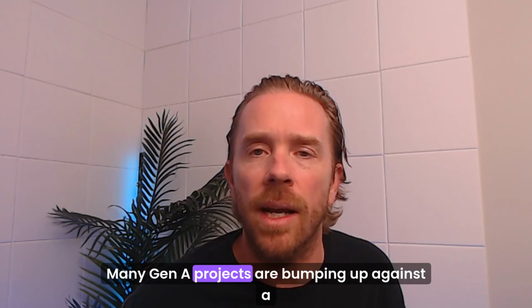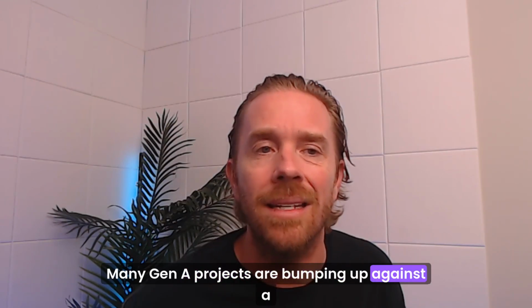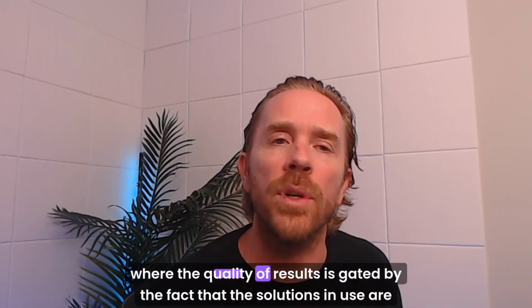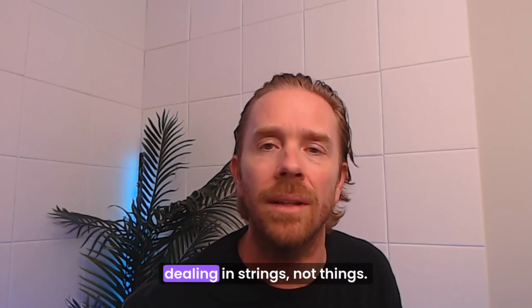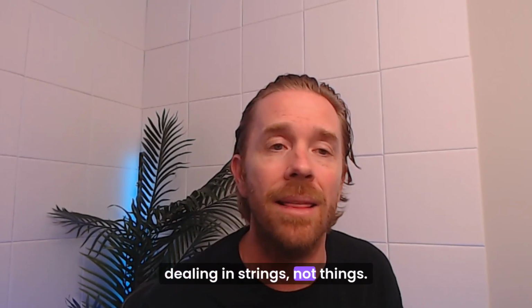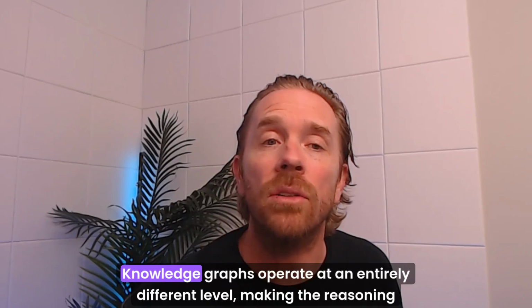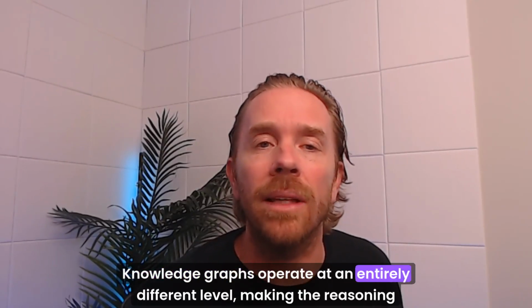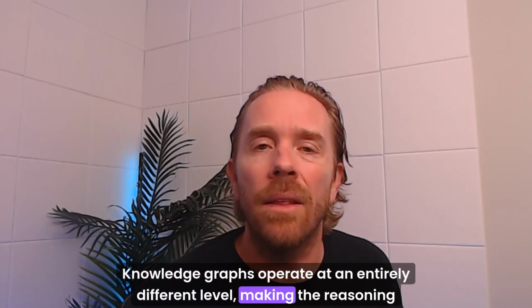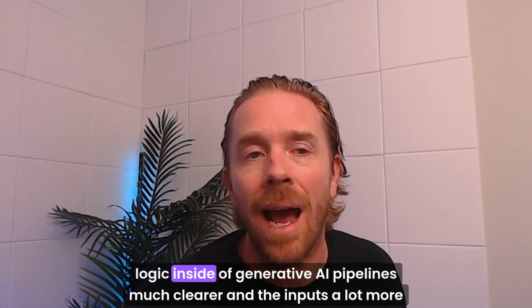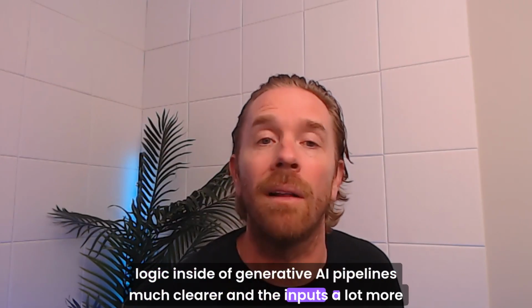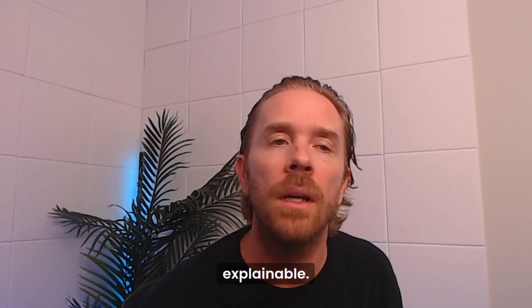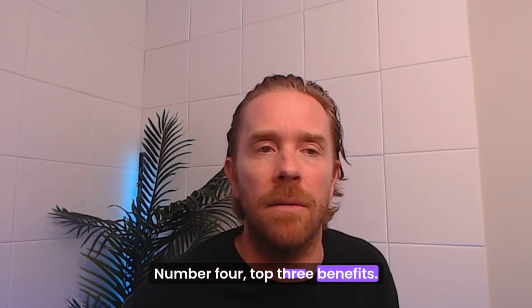Many GenAI projects are bumping up against a ceiling, where the quality of results is gated by the fact that the solutions in use are dealing in strings, not things. Knowledge graphs operate at an entirely different level, making the reasoning logic inside of generative AI pipelines much clearer and the inputs a lot more explainable. Number 4, top 3 benefits.